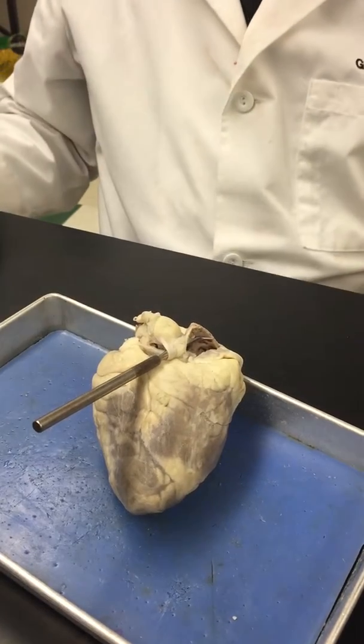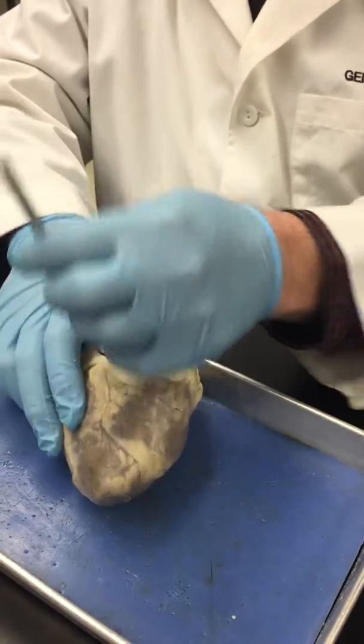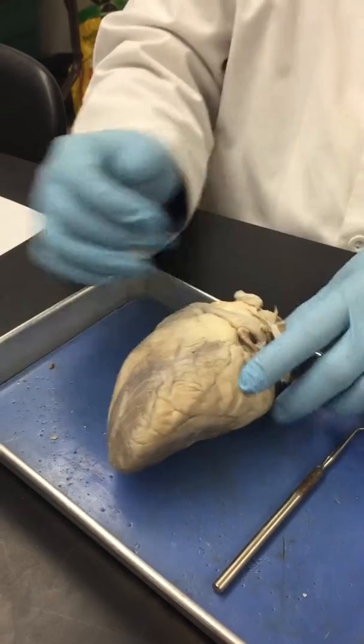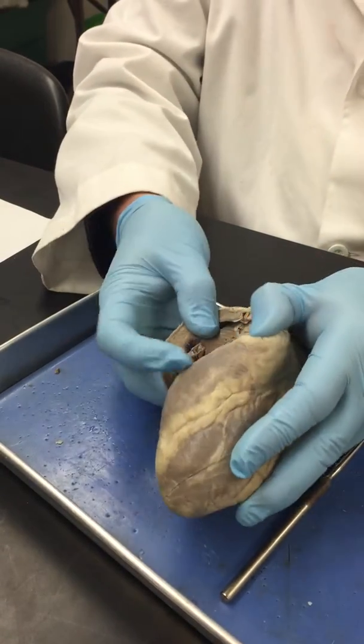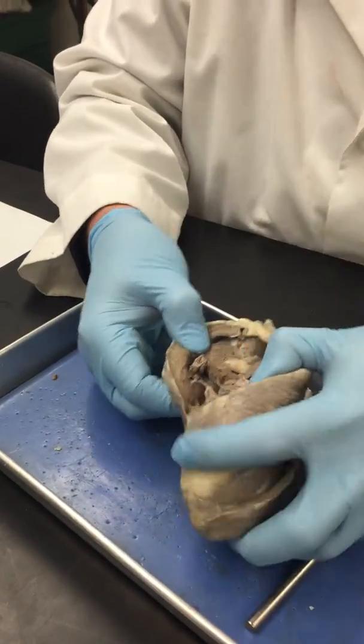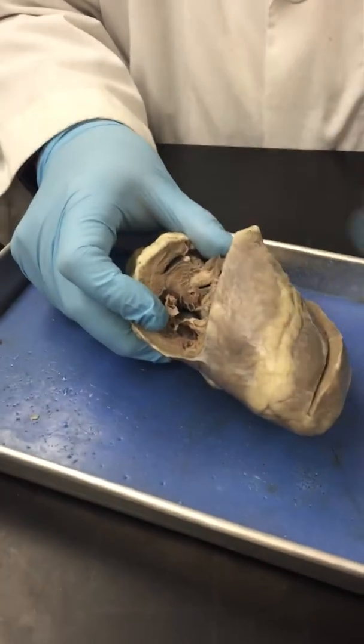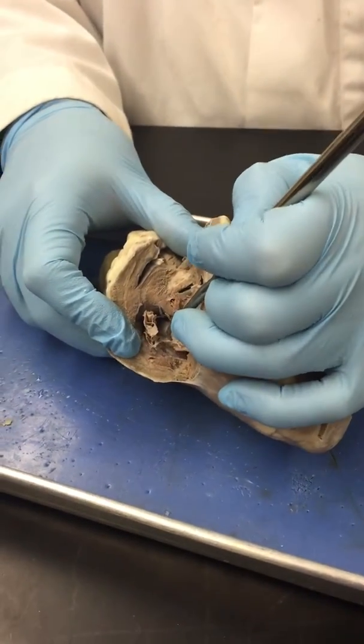Okay, the tricuspid valve. I'm going to flip it over to the ventral side, open the right ventricle, and this is one of the cusps, if you will.